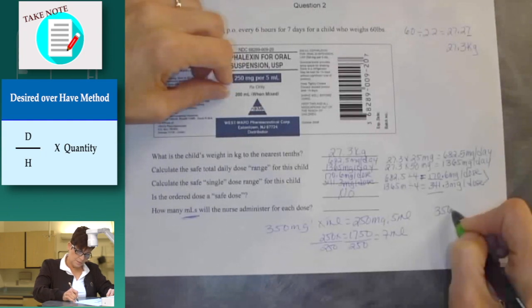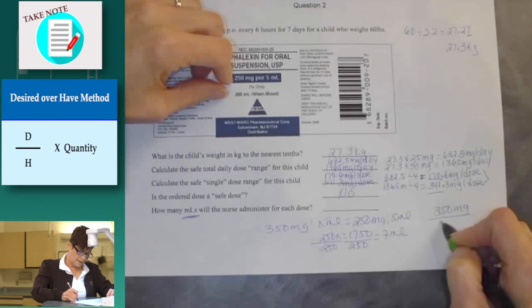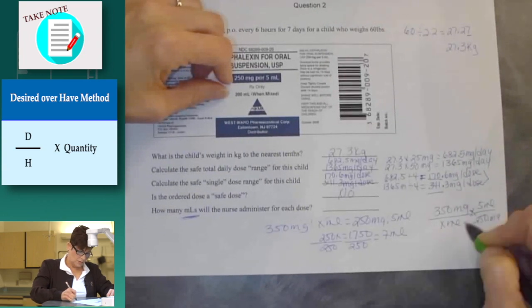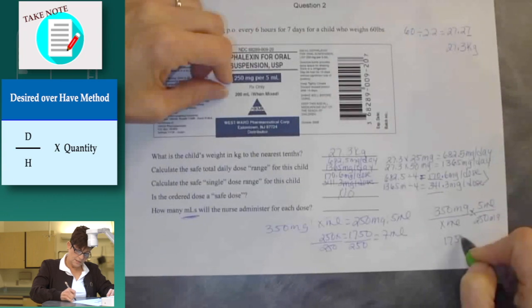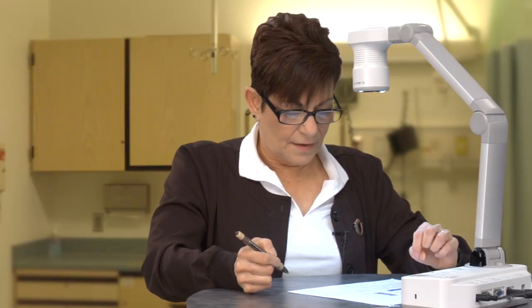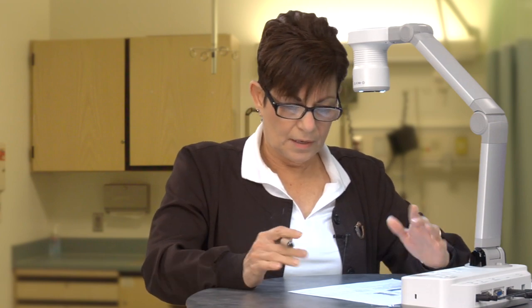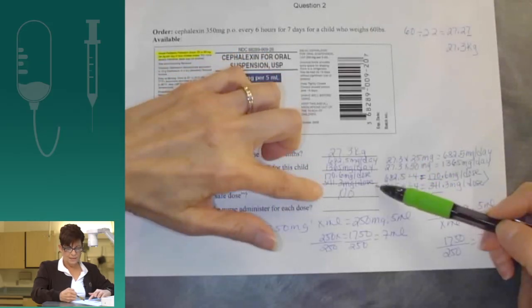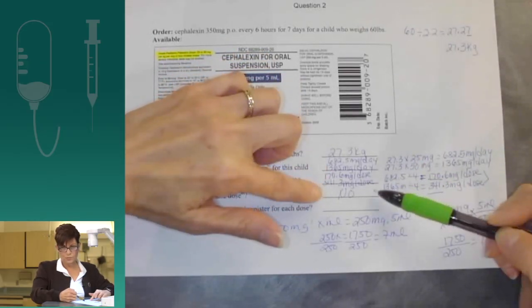If we're going to do desired over have, you're going to do the same thing. It's 350 milligrams over x mLs equals, times 5 mL over 250. And again, you're going to multiply, so you're going to get 1750 over 250, which comes out to 7 mLs. So if this patient was to get this medication, they would get 7 mLs. So your task with this question is your answers have got to be correct for each of these problems.